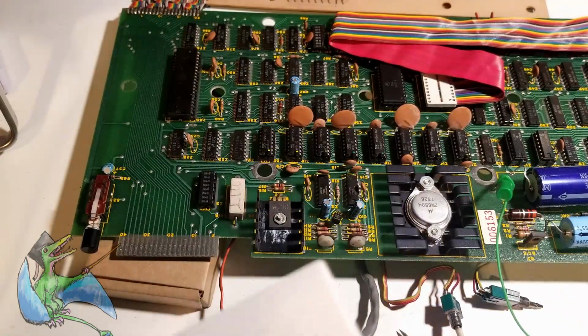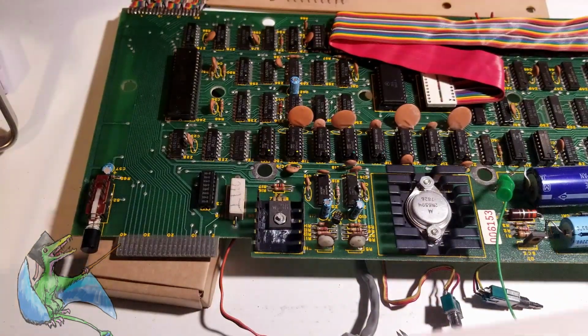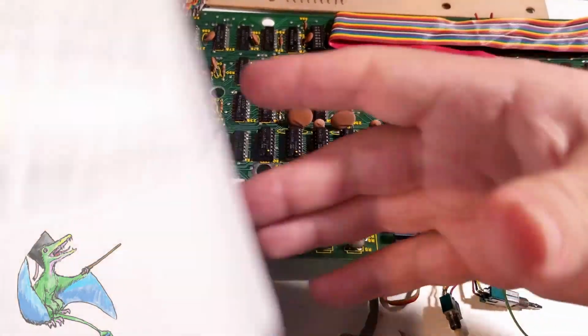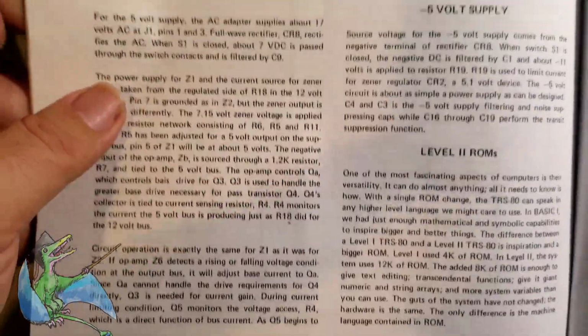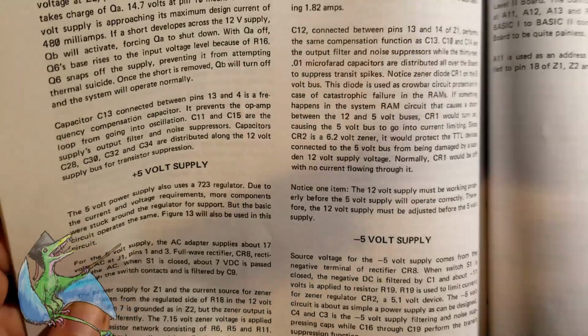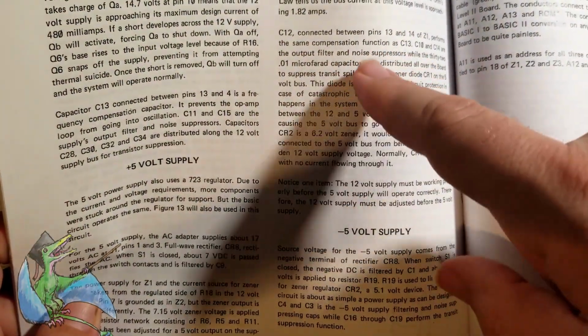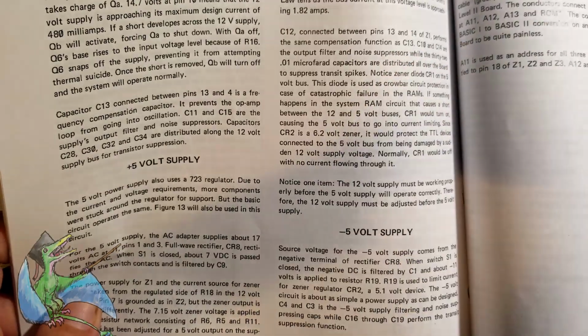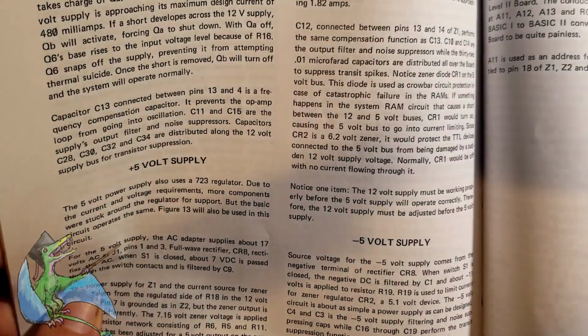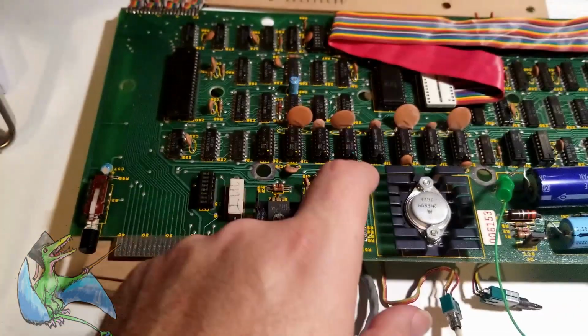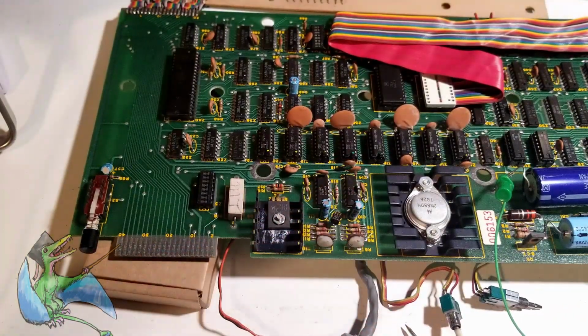After reading those other docs, I was able to understand the part right here, which says C12 is connected and performs the same compensation function as C13. So this is what leads me to believe we have a problem with this voltage regulator or one of its surrounding components. And so let's poke.